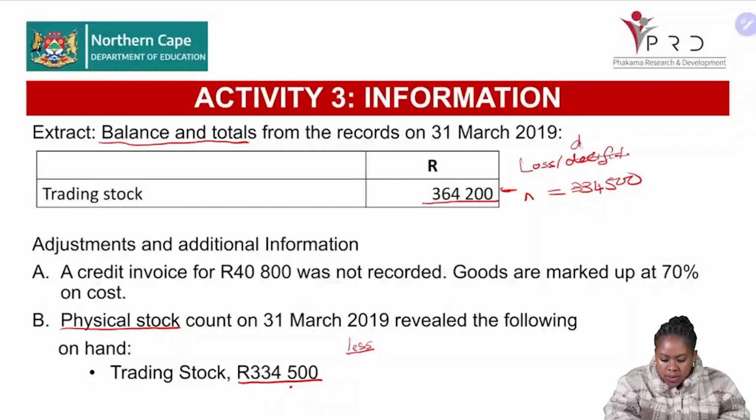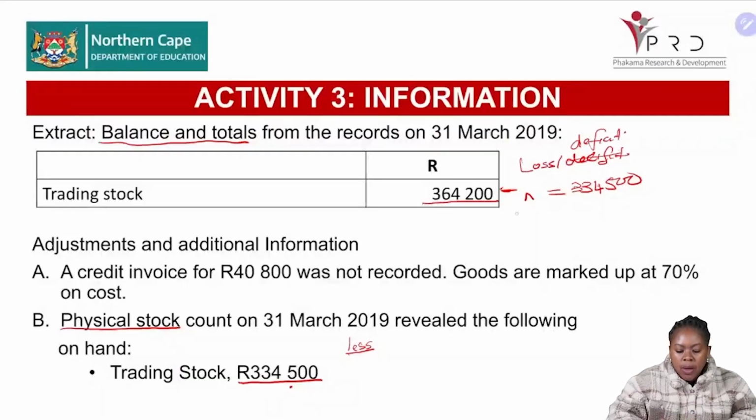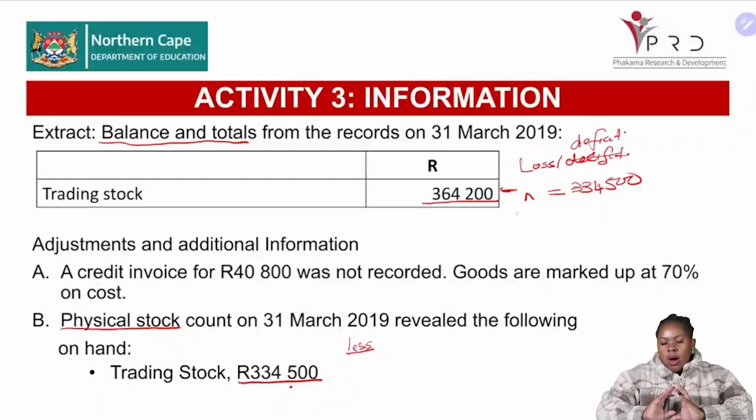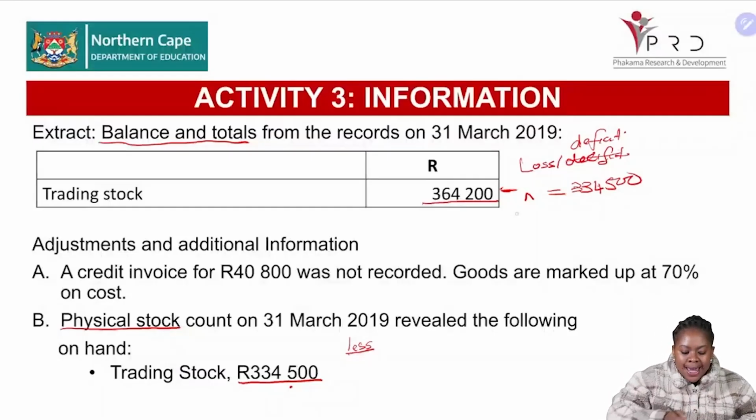It's a deficit. Ooh, deficit. Yeah, that's the one. It's a deficit. So then we cannot just, at the onset, assume that it will be a deficit though. Whenever you are dealing with this question, you must know that you need to take the additional information into consideration. So it says that a credit invoice for 40,800 was not recorded.